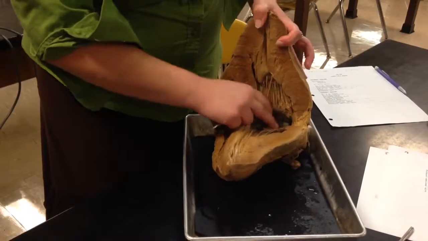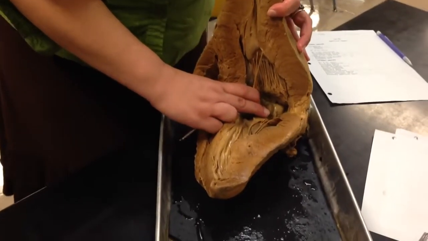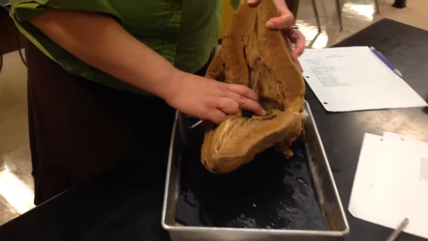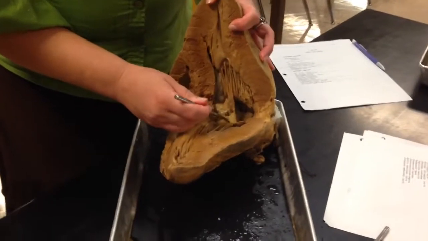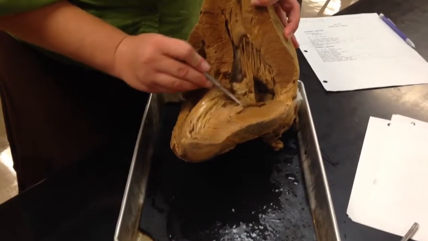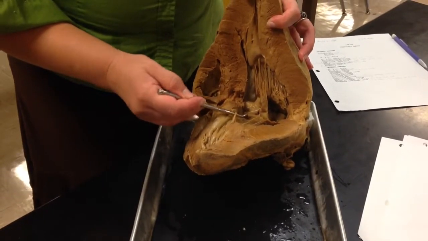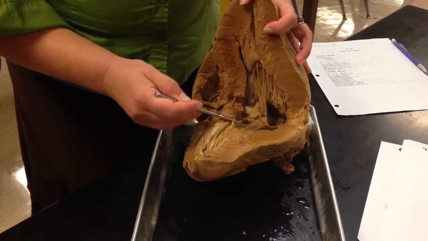And if you look inside the atrium, you can see those folds of the atrium. That's the pectinate muscle. This is the mitral valve. These are chordae tendineae. And then this that goes from wall to wall is trabeculae carneae.